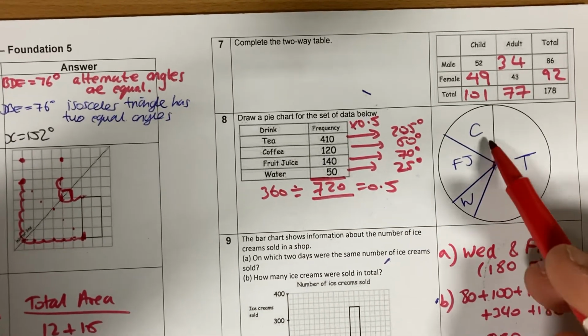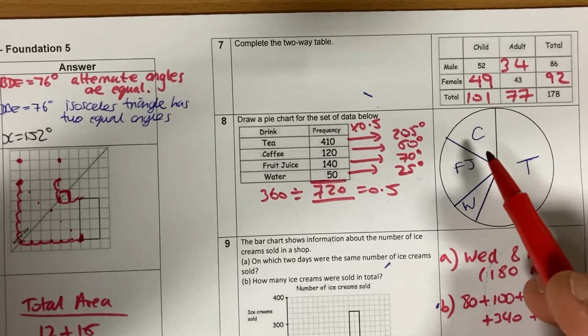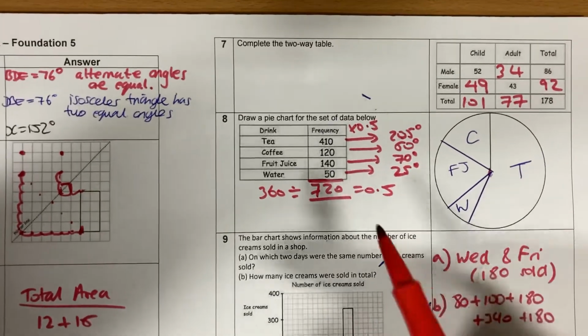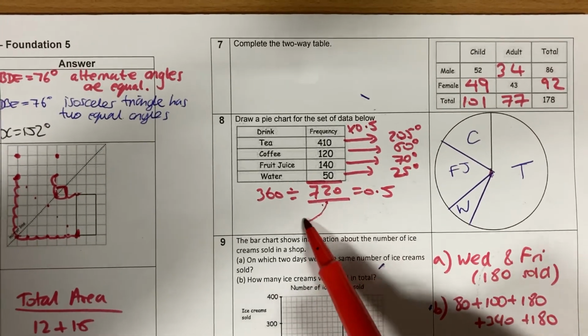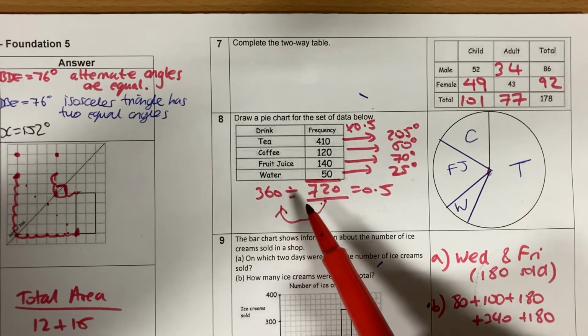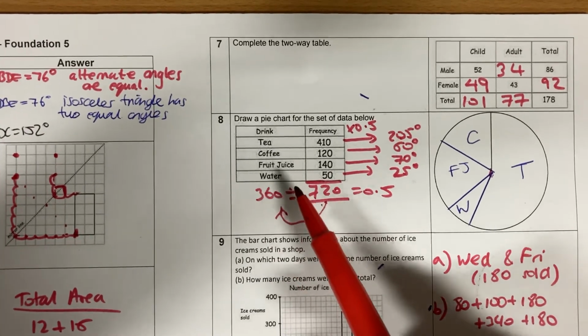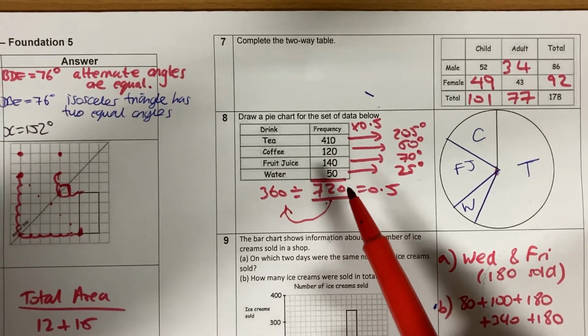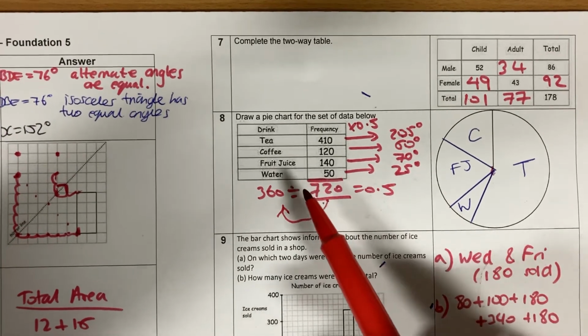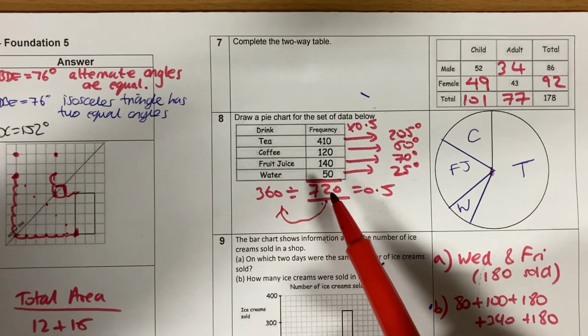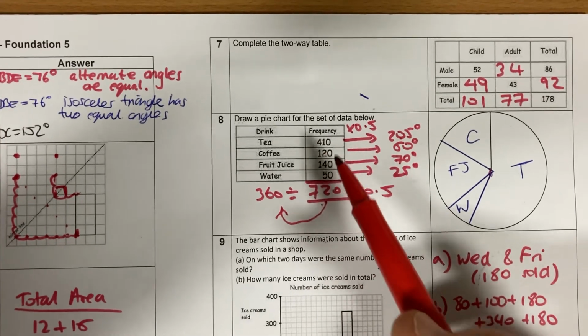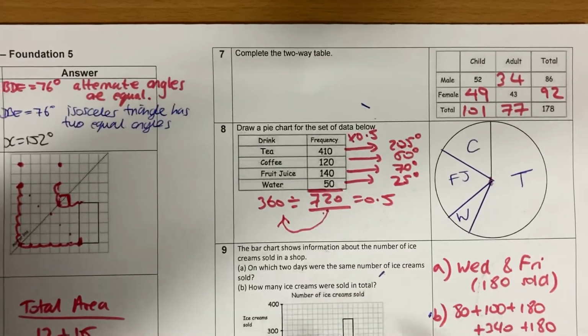Now, I want to show that data in this pie chart. Around this point, the angles will add up to 360 degrees. So we have to ask ourselves, how many times can we fit this data into 360? Well, let's do a division. Let's do 360 divided by 720. In this case, that's a half. That is half as big as 720. So if I halve all these numbers, or times them by 0.5, that will give me the angles.